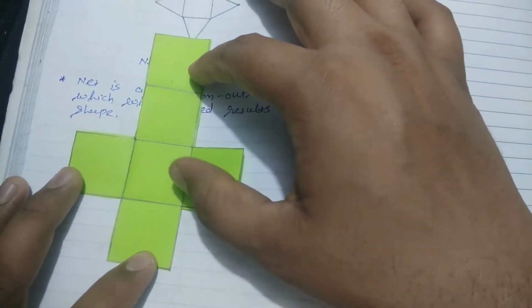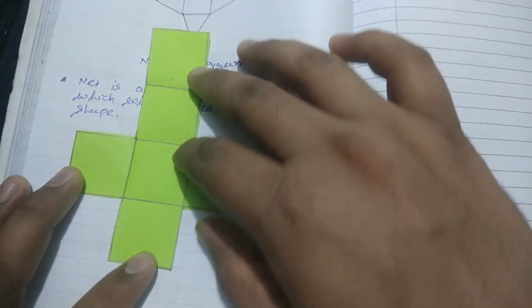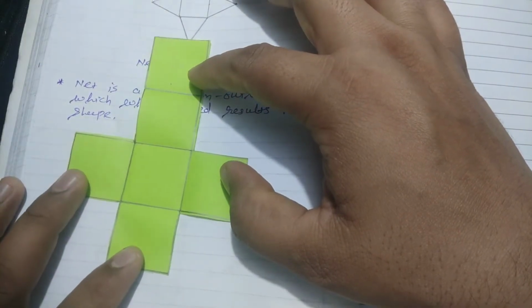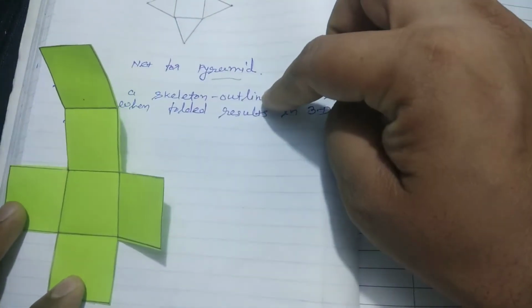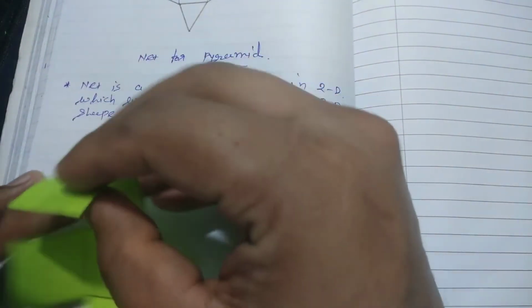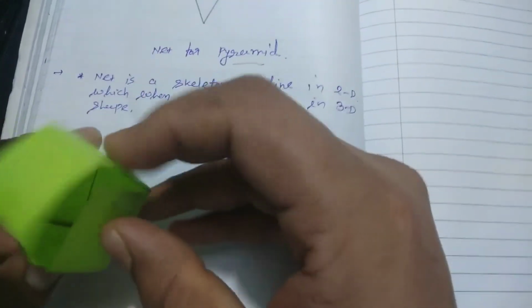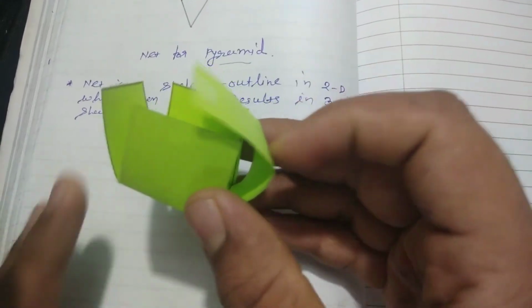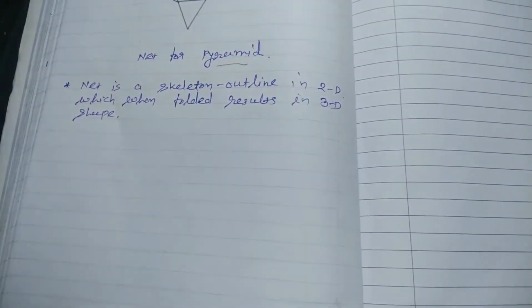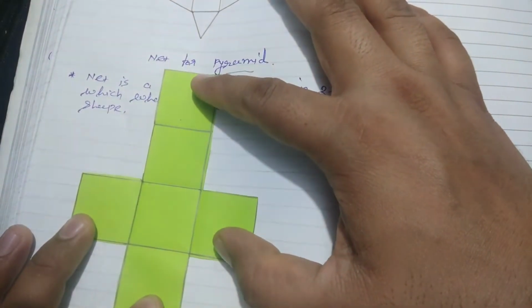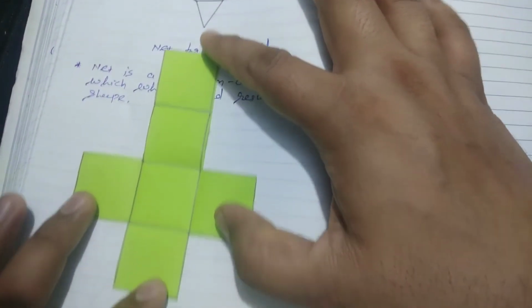First of all, I have made a 2D skeleton of a cube. What I have done is I have made the same squares. How many in total? 1, 2, 3, 4, 5, 6. 6 squares I have drawn on paper. That means a 2D skeleton outline. And when I folded them, it became a 3D shape, that is a cube. Therefore, this skeleton outline is called a net for a cube.